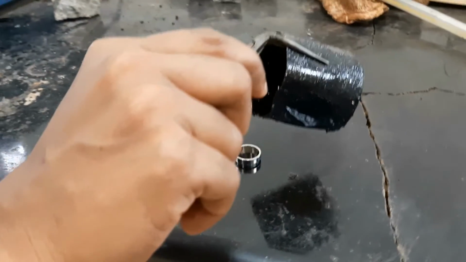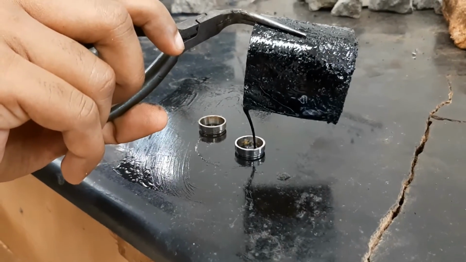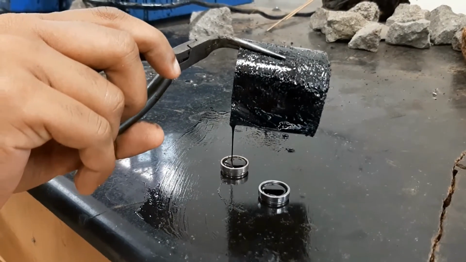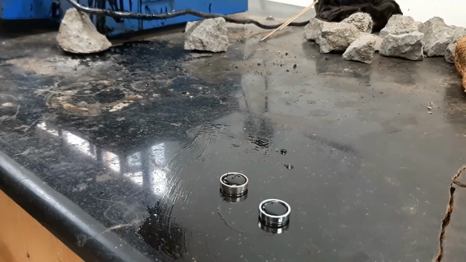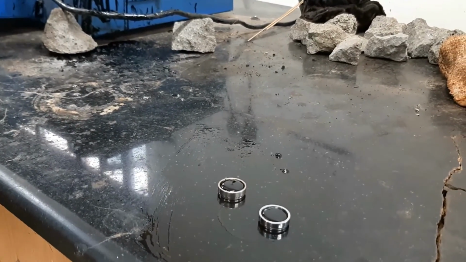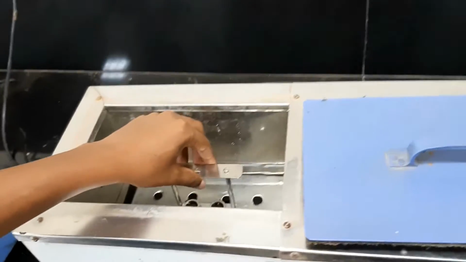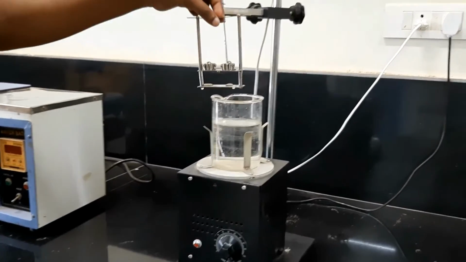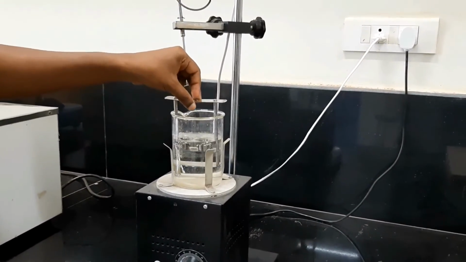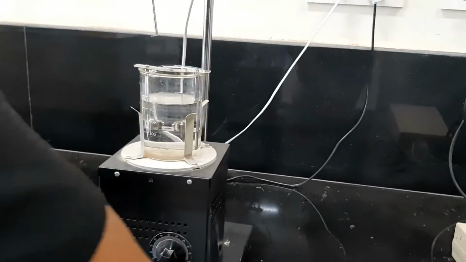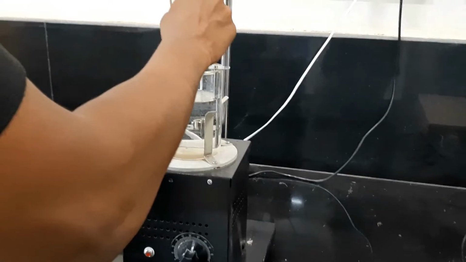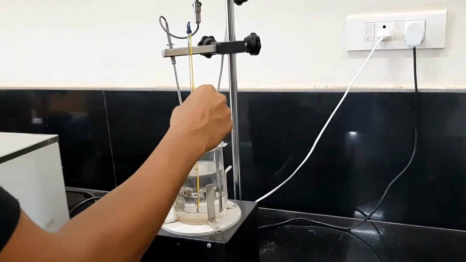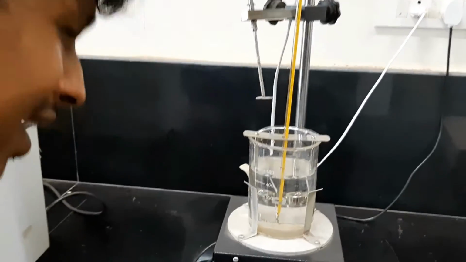Just pour the bitumen into the ring. And we will wait for 30 to 45 minutes to cool down at air temperature. The ring along with the stand is kept in a water bath maintained at 5 degrees Celsius for 15 minutes. Then place the assembly into the beaker and insert the thermometer, and now the temperature is 27 degrees Celsius.